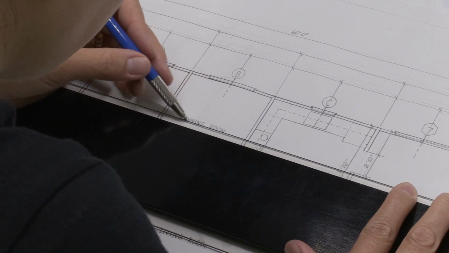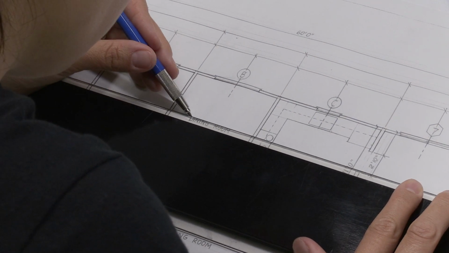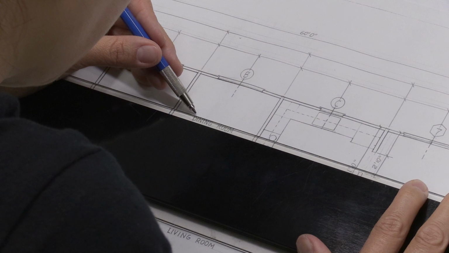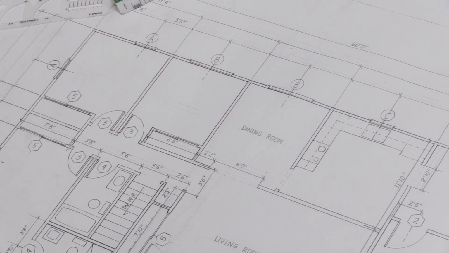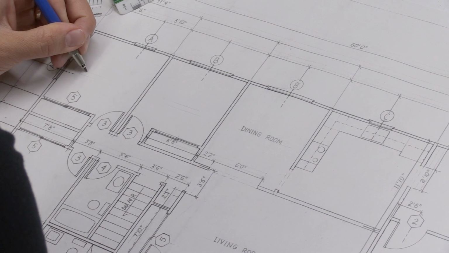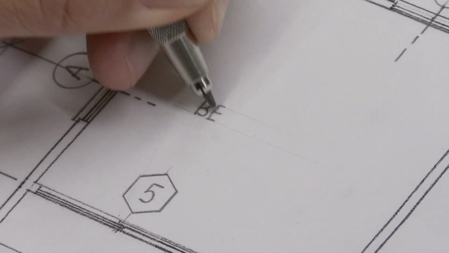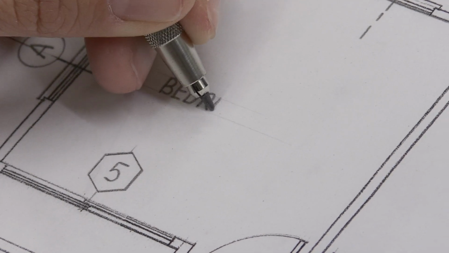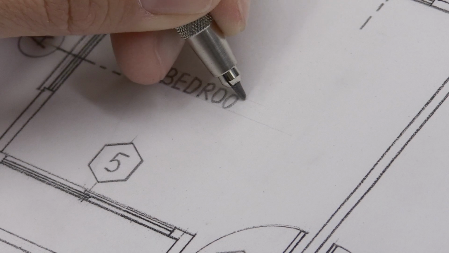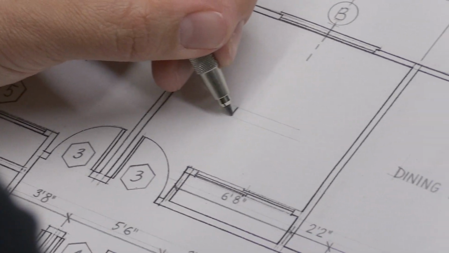So you can use the same guidelines for the rest of the rooms, which align with the dining room. And here you're going to write down bedroom. And this is the second bedroom.